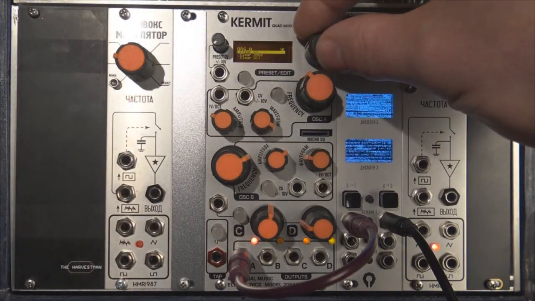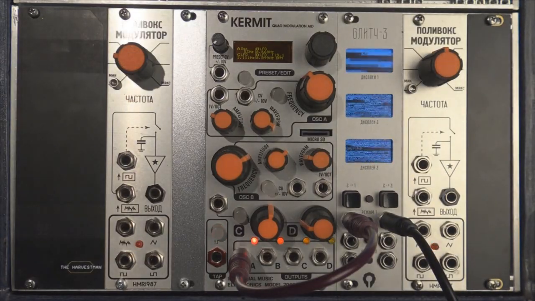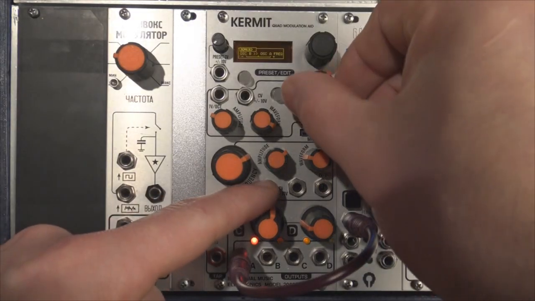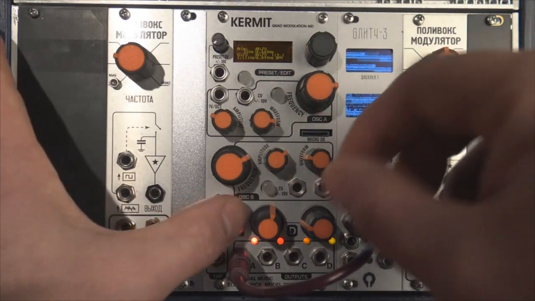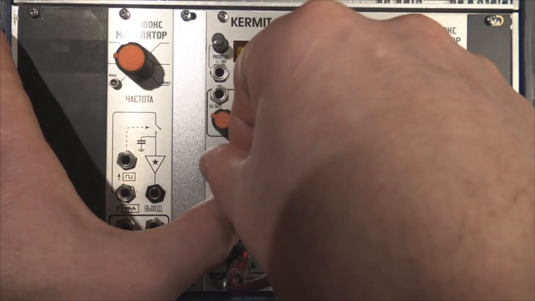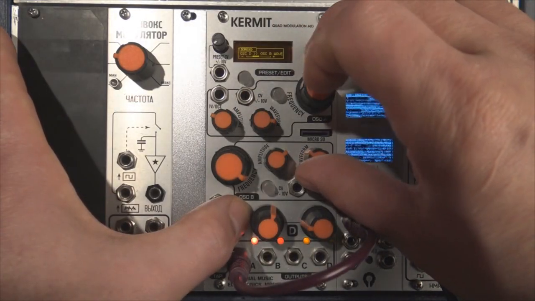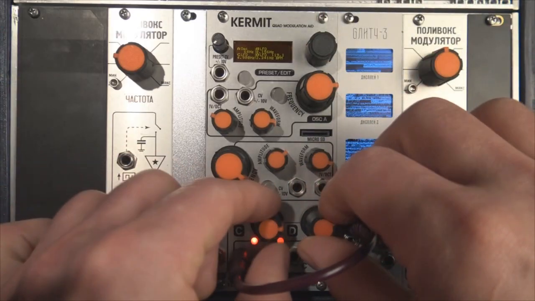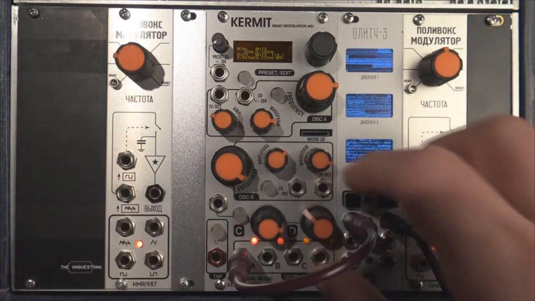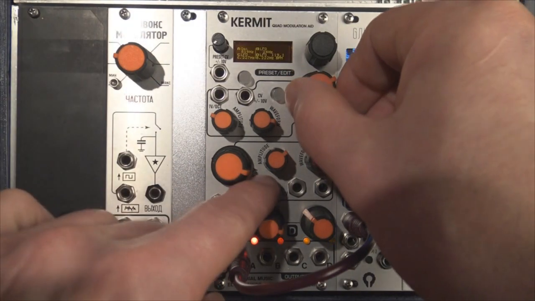Now let's again clear all that cross modulation. Now let's have the B channel cross modulating the A channel, and let's have the C and D channels cross modulating the B channel. The KERMIT mk3 is an insane amount of surprises when you start using all its functions. Meticulous adjustments will allow hours of happy accidents.